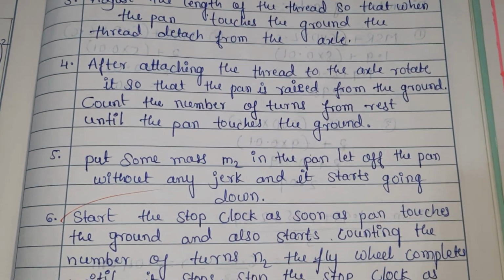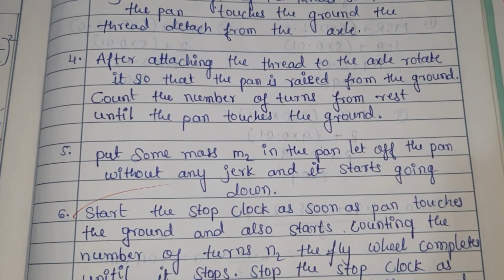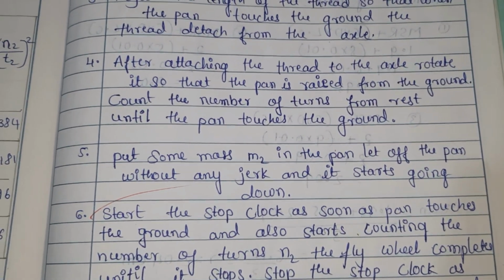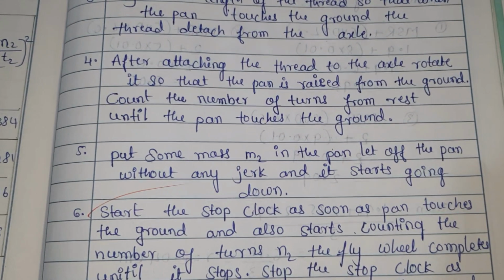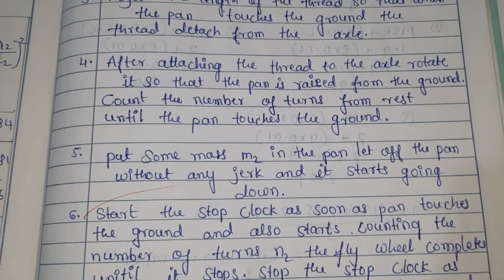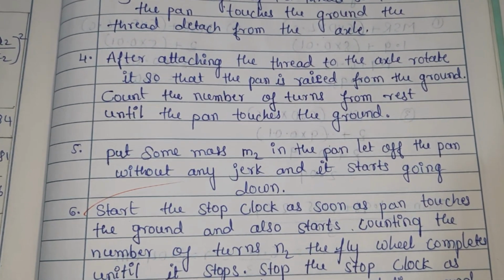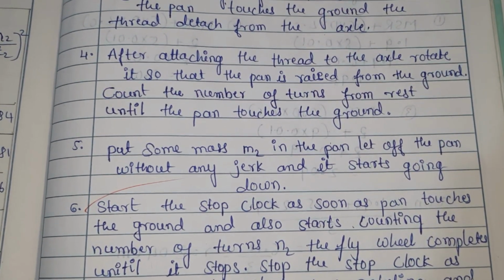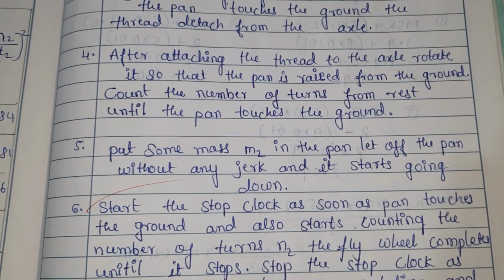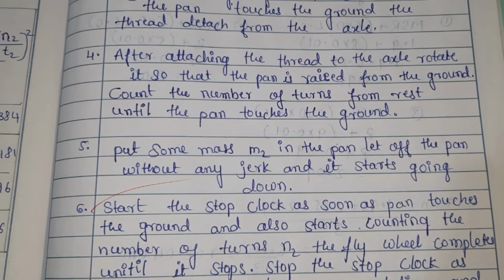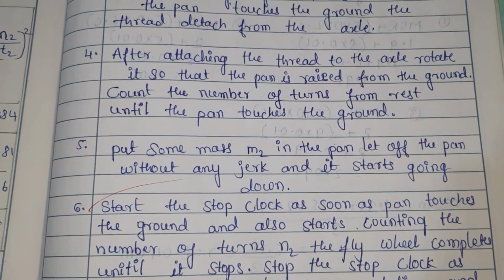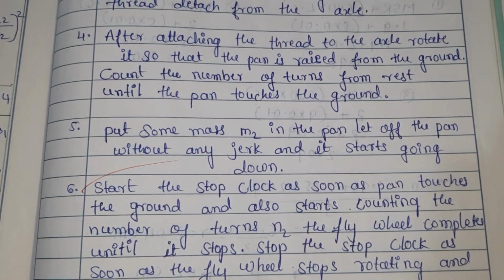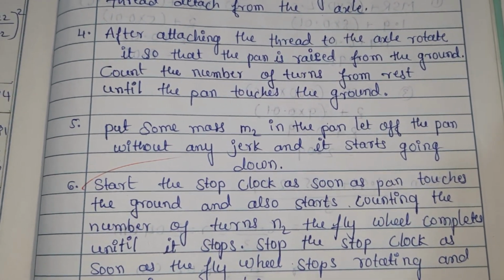So next, adjust the length of the thread so that when the pan touches the ground, the thread detaches from the axle. Then after attaching the thread to the axle, rotate it so that the pan is raised from the ground. Count the number of turns from rest until the pan touches the ground. Next, put some mass M2 in the pan. Let off the pan without any jerk and it starts going down.